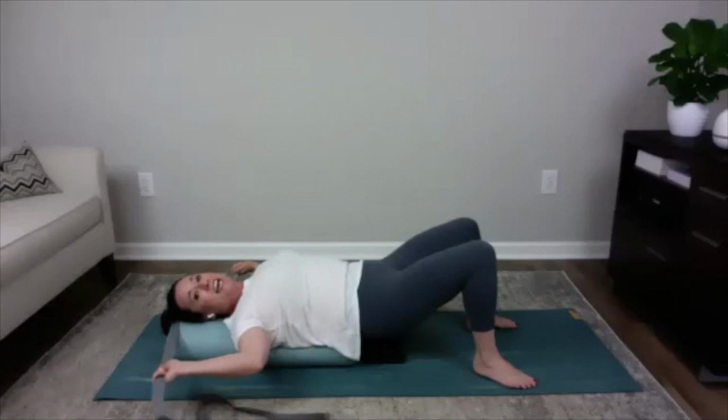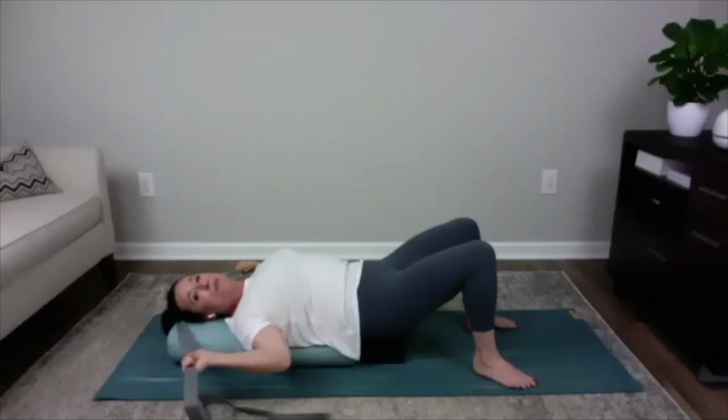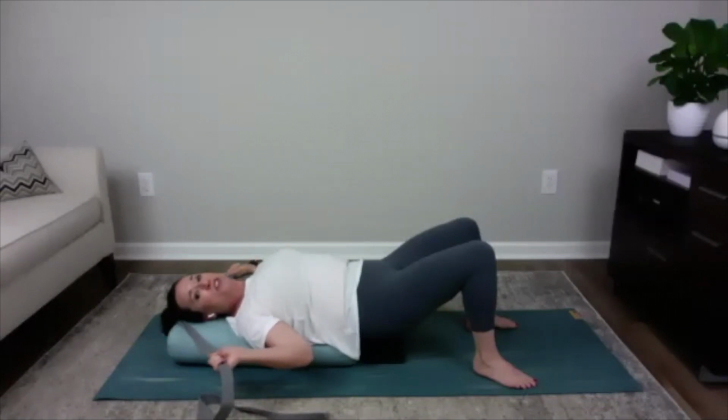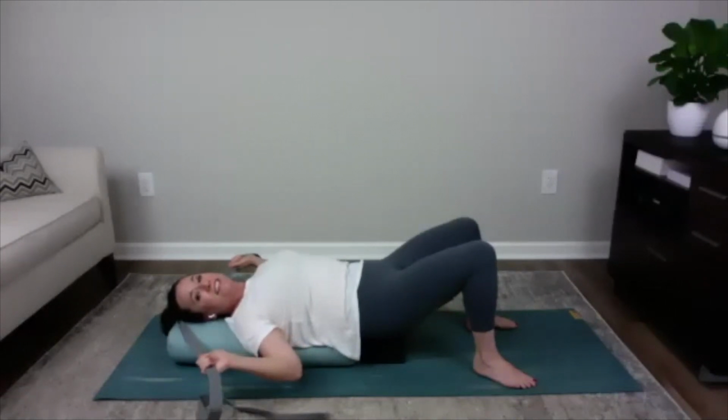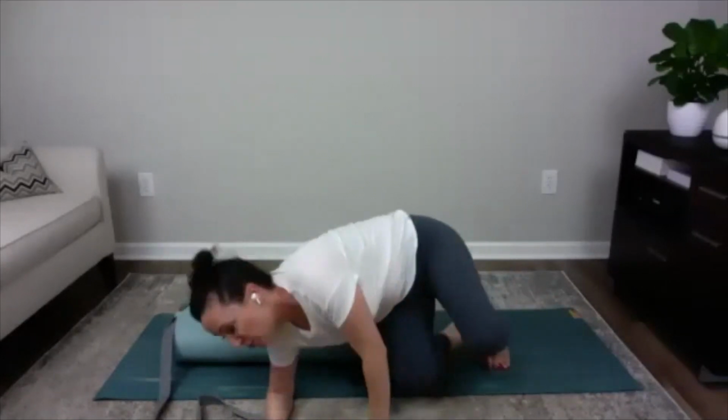Let's do 2 more times. Inhale, lift that arm up. And then exhale, pull down as the left arm is resisting. And 1 more time, inhale, lifting up. And then exhale, pull down as the left arm resists. Beautiful, relax yourself. Now, you do not need to move.